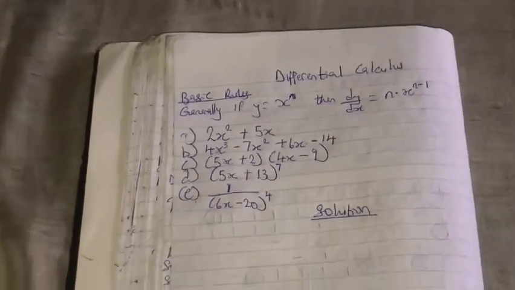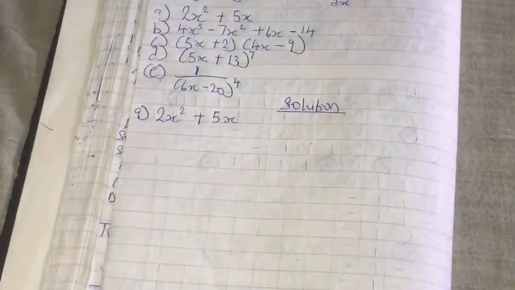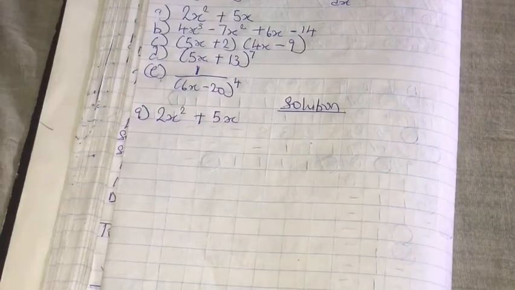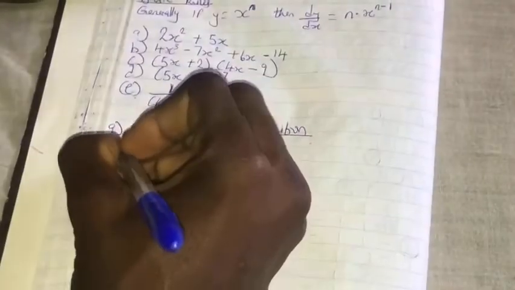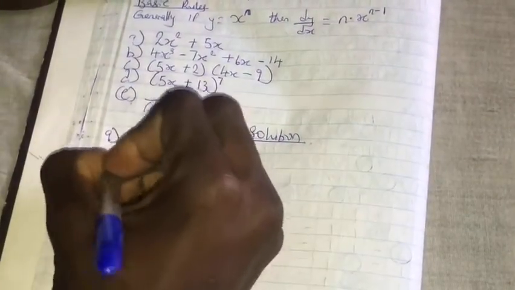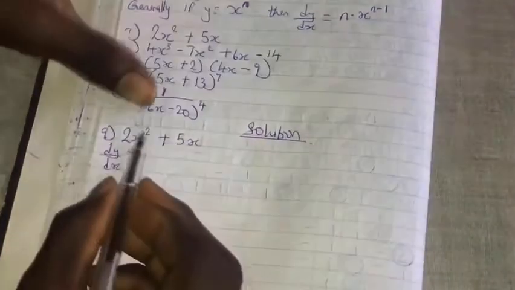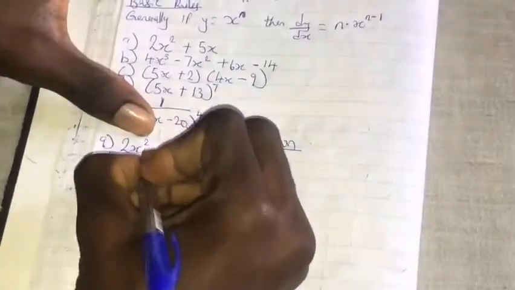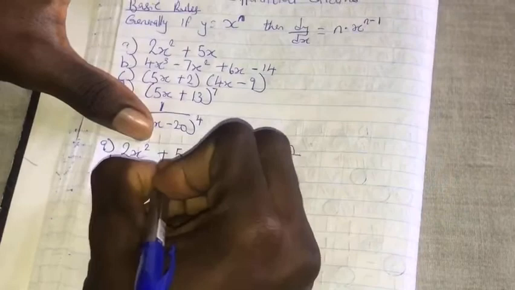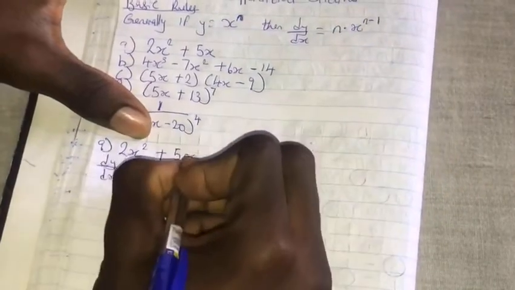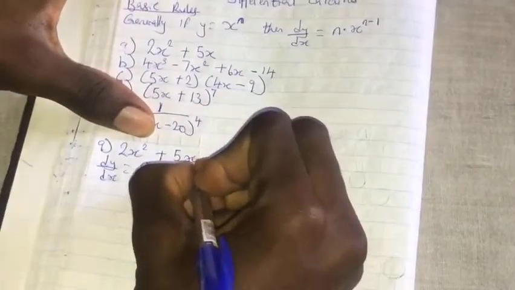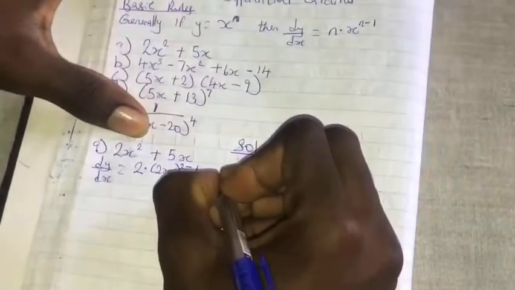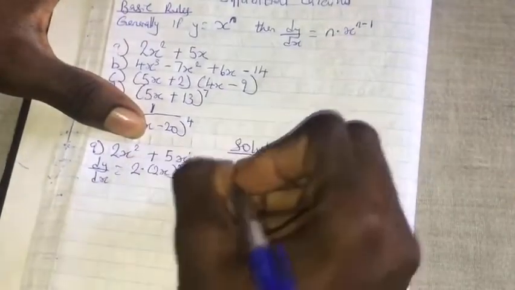So you move very quickly into the question. It says 2x squared plus 5x. For us to look for the dy/dx, you multiply these two in bracket, then this power here you deduct by 1. You do the same thing here too. There's an invisible 1 here.